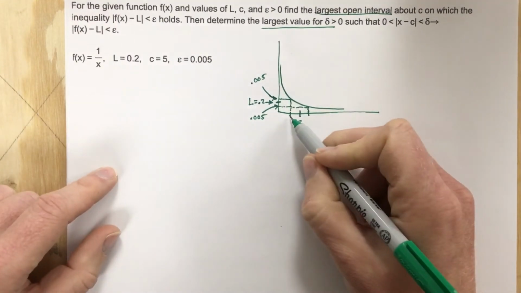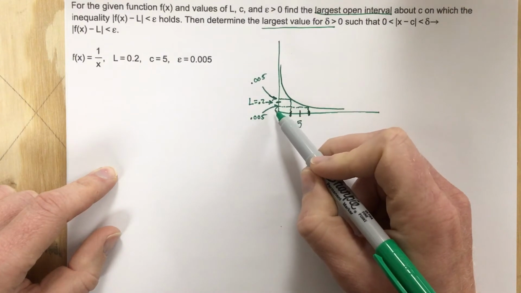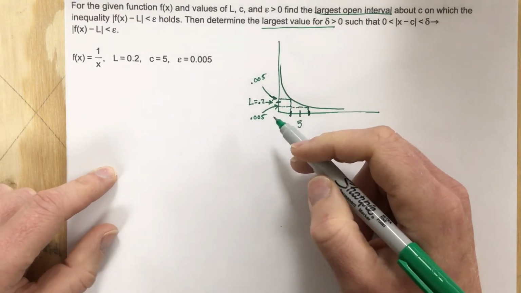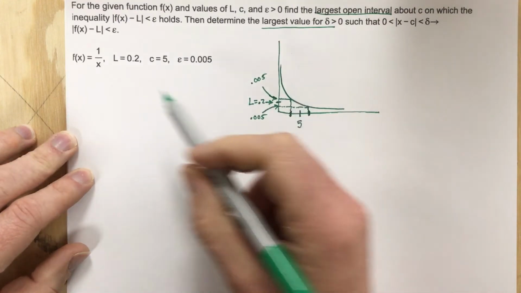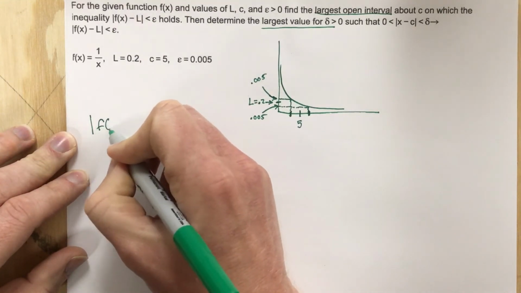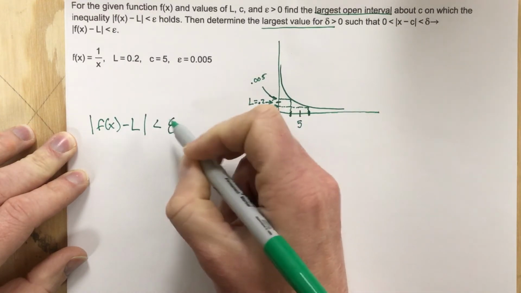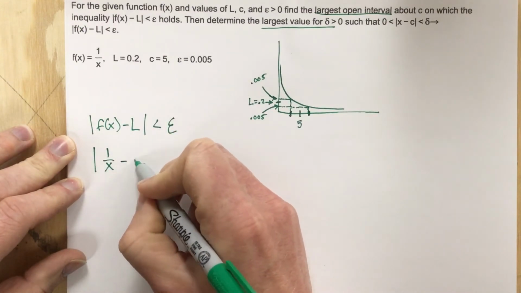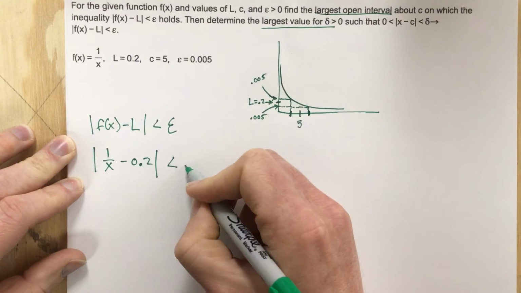We're trying to find the largest interval from this spot to this spot that will keep our tolerance at 0.005. So how do we do this? Well, we need to start with our tolerance and work our way backwards to find the x values. We start with the absolute value of f of x minus L less than epsilon, and plug in what we know: the absolute value of 1 over x minus 0.2 is less than 0.005.